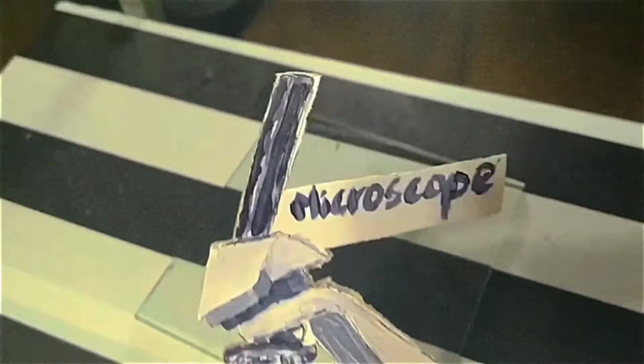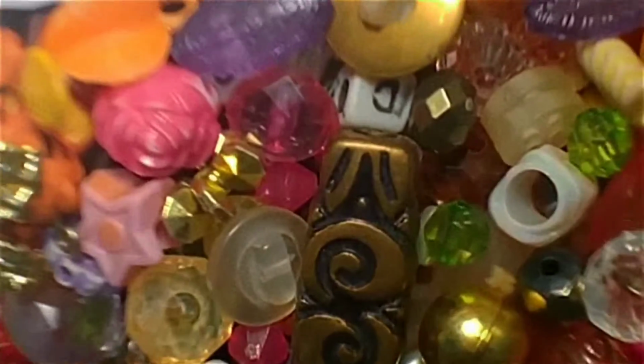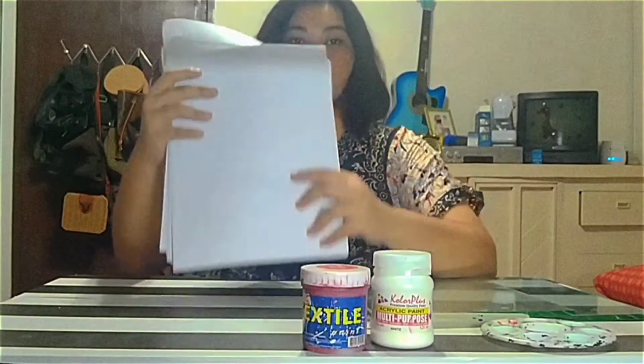In my case, we have scrap glass and art materials including paint. I also chose glass because it looks like a microscope slide that holds objects like bacteria for examination under a microscope. I will also be using beads, the small ones, and some research papers. But don't worry, these are only the first drafts. Now let's make the 3D model.